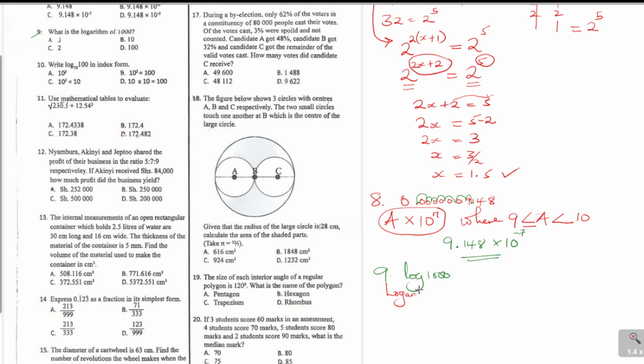The logarithm of a number is its index. So you need to write 1,000 in index form. What is 1,000 in index form? 1,000 in index form is 10 cubed. 1,000 is equal to 10 times 10 times 10. That is the number in index form or power form.